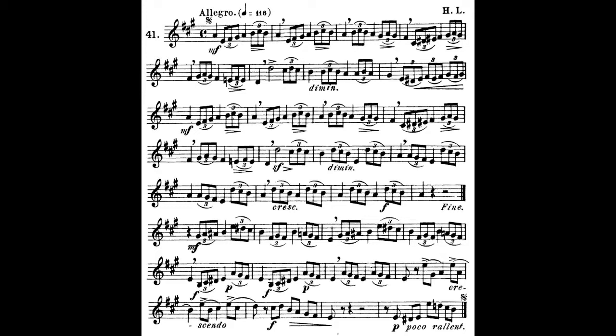Sol, la, si, mi, re, do, si, fa, sol, fa, si, la, sol, fa, mi, sol, la, si, mi, re, do, si, fa, sol, fa, si, la, sol, fa, mi, si, do, re, mi, la, sol, fa, mi, si, do, re, mi, la, sol, fa, mi, la, sol, fa, mi, la, sol, fa, mi, sol, la, si, do, re, si, la, sol, fa, mi.